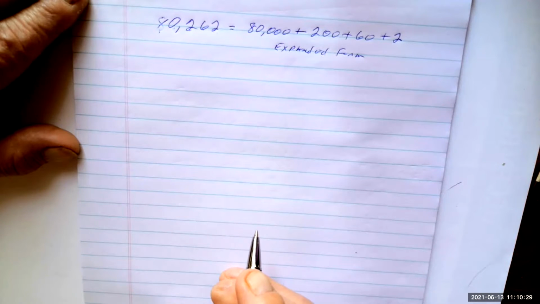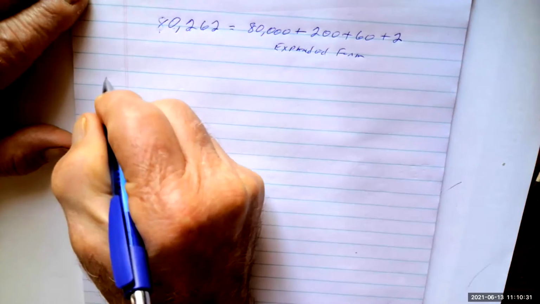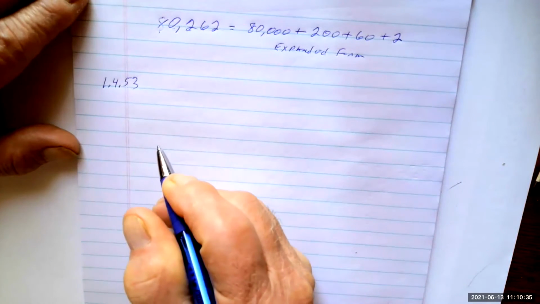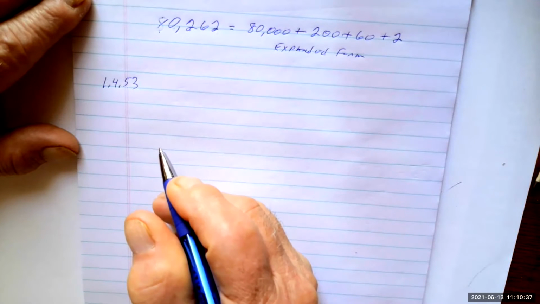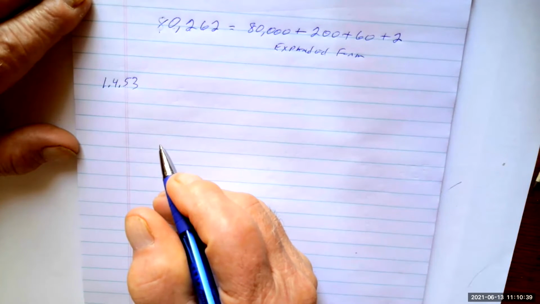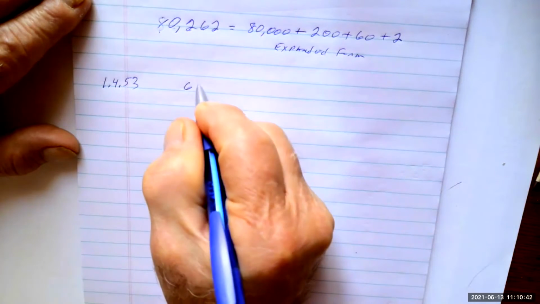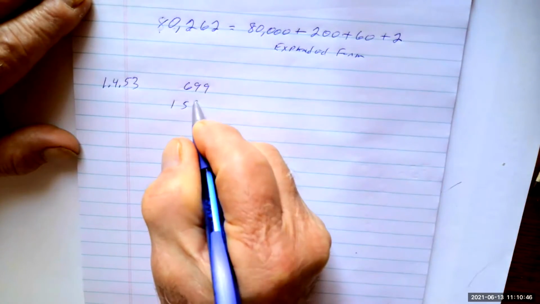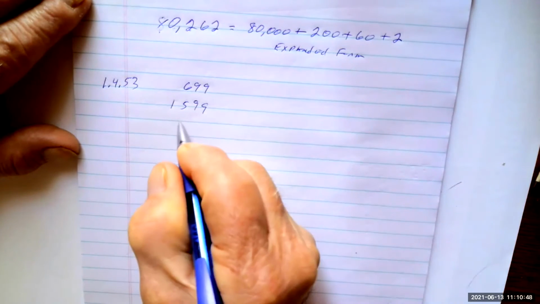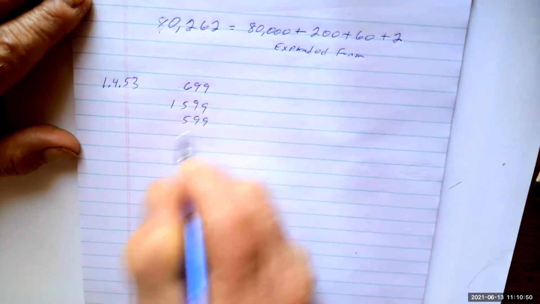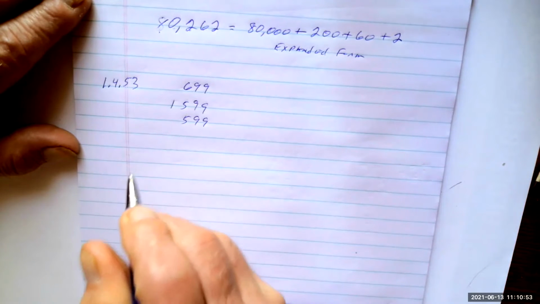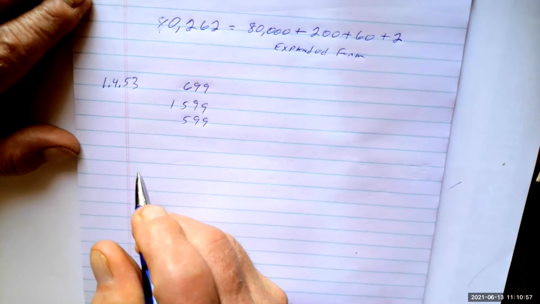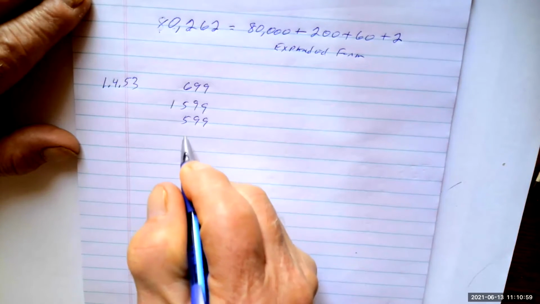This skill comes out of chapter 1, section 4. Actually, it's problem 1.4.53. And that problem says that we have an appliance store that advertises the sale of dishwashers. One of them is $699. Another one is $1,599. And the third one is $599. We want to round each cost to the nearest hundred to estimate the total cost. We do not want the total cost.